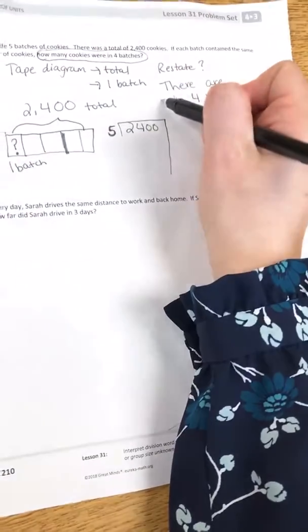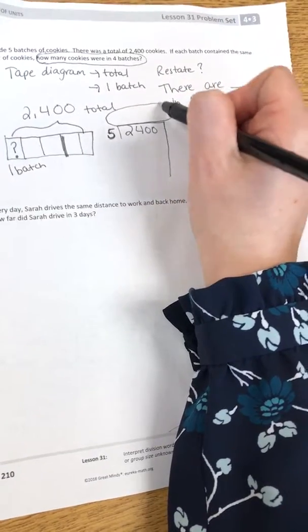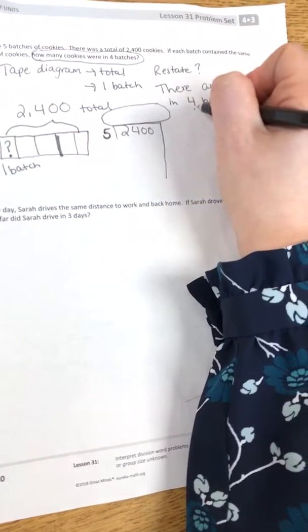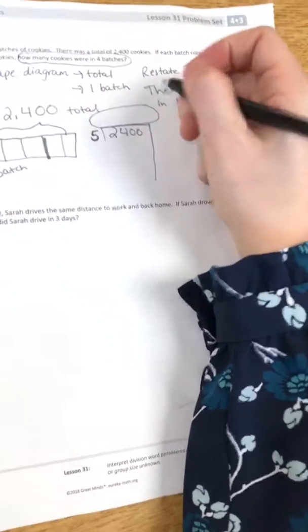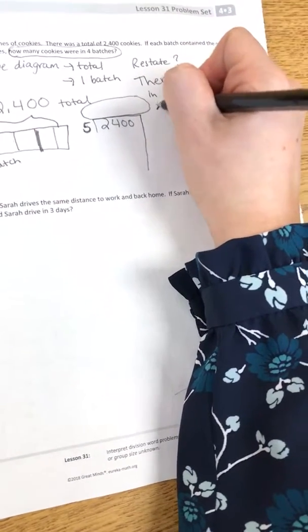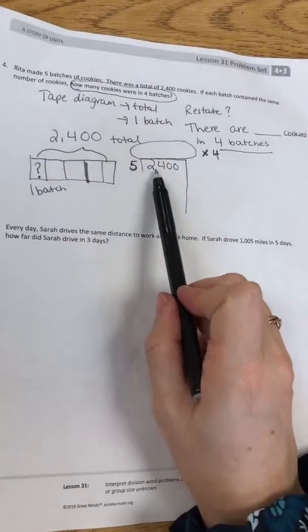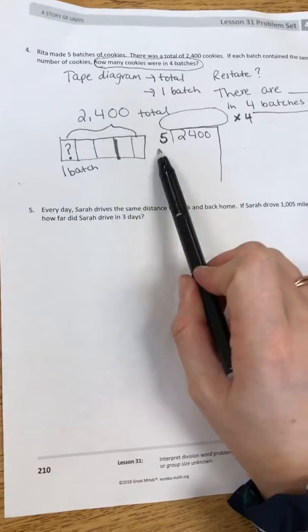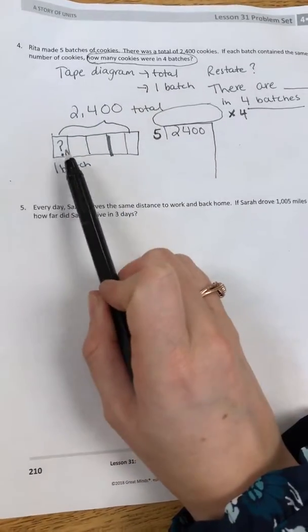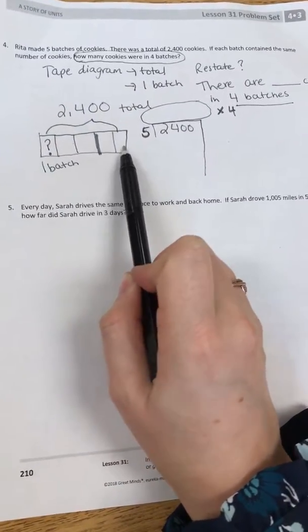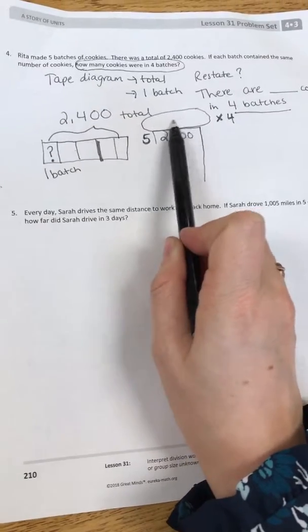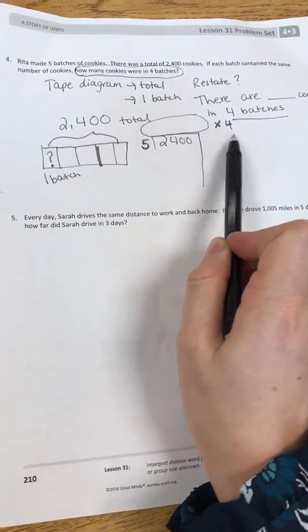And then once I figure out the number of cookies in each batch, my answer needs to be the value for 4 batches. So I'm going to take the answer from my division problem and multiply that by 4. So first step, 2,400 divided by 5 will give me how many is in just one batch. And then take that value and multiply it by 4 to represent 4 batches.